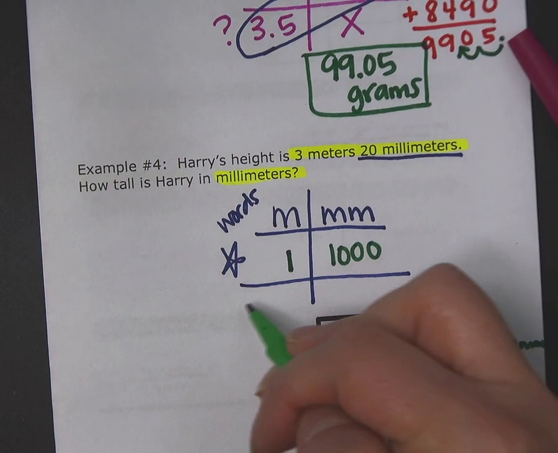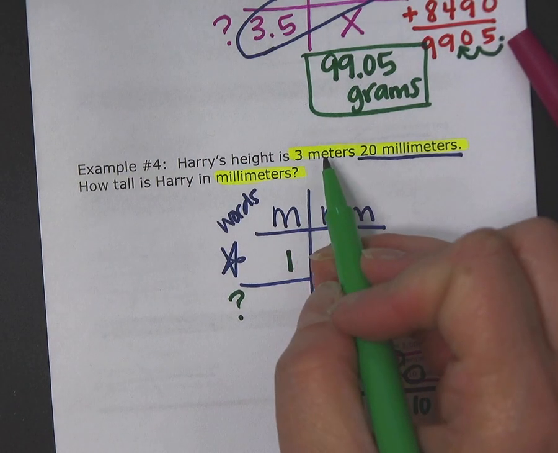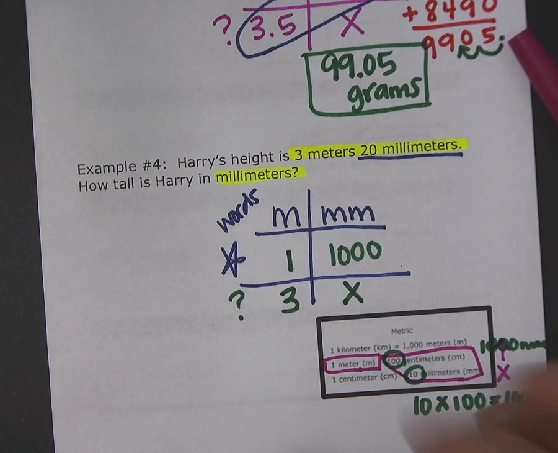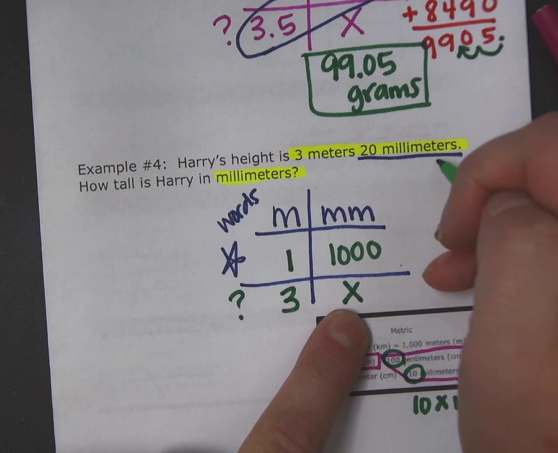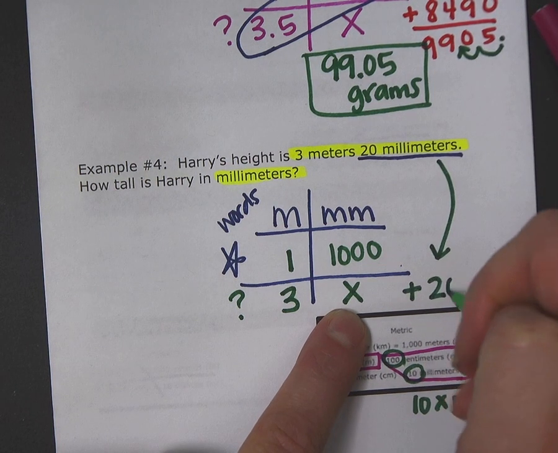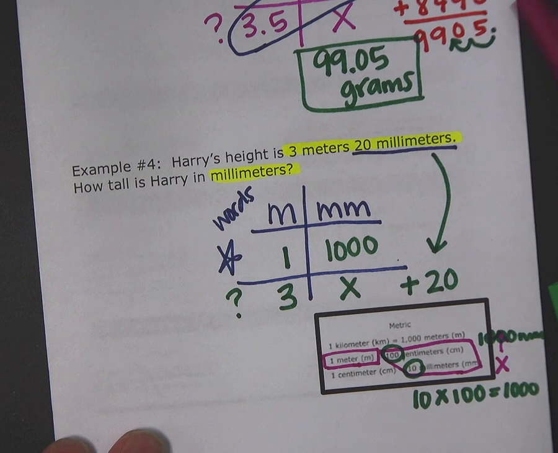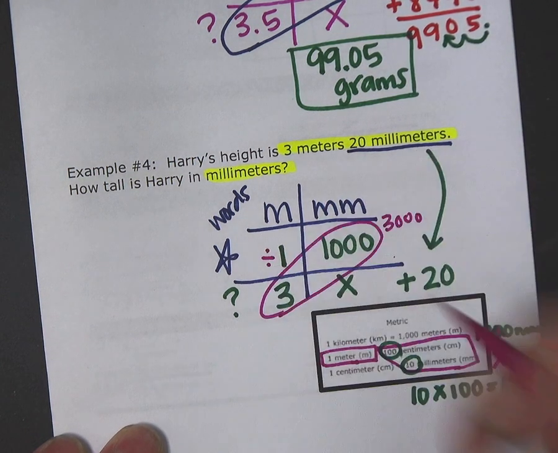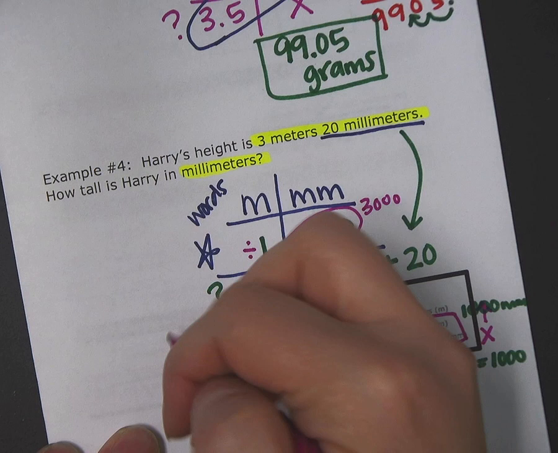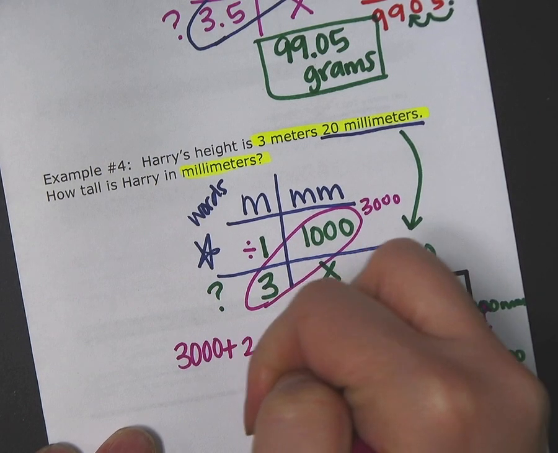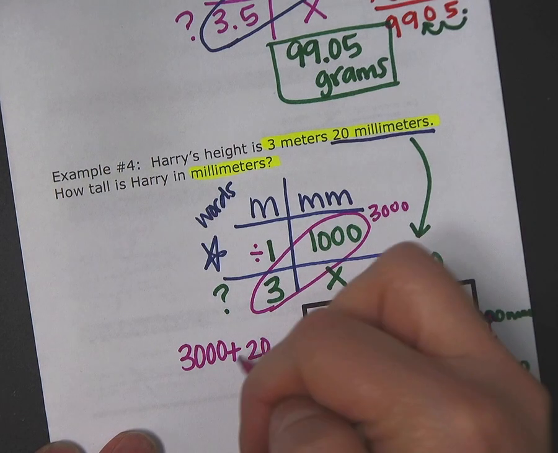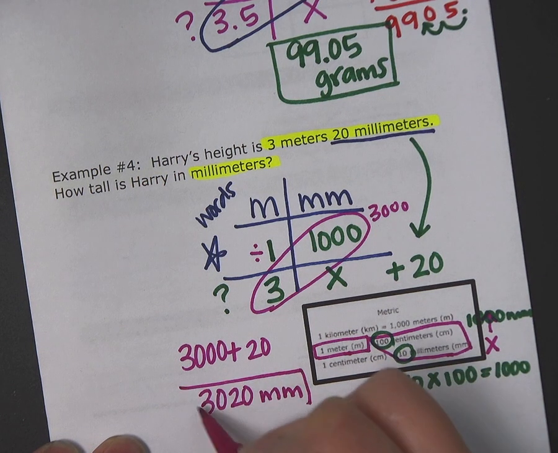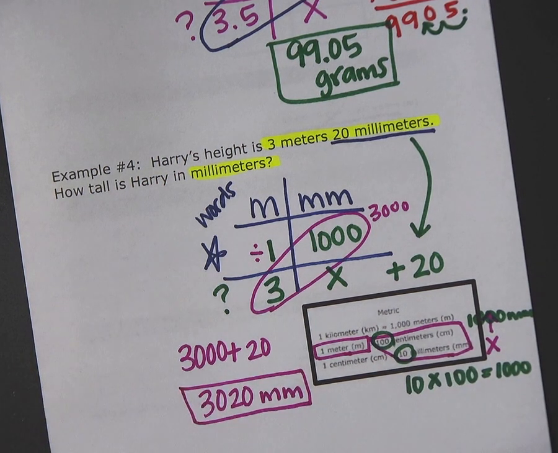Then my question, remember, I'm trying to change the 3. So 3 meters is how many millimeters? And remember, we already have the 20, so we're just going to bring that down and add it when we're done. Cross multiply: 3 times 1,000 is 3,000, and divide by 1 is still just 3,000. Then we take our 3,000 and add the 20 that we already had in millimeters, and we get 3,020 millimeters. All right. So those are all the types of measurement conversion, guys.